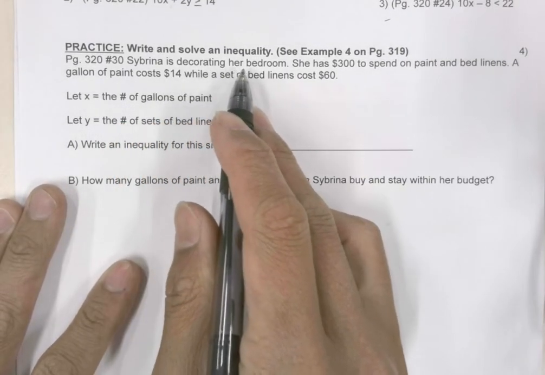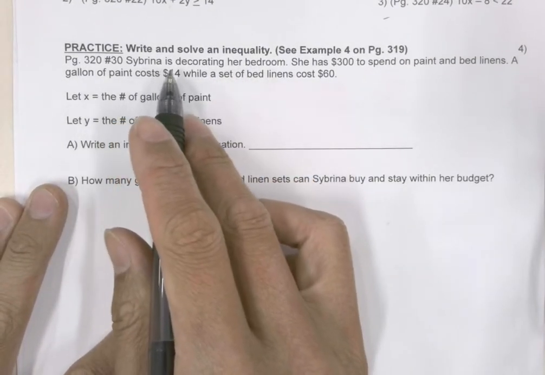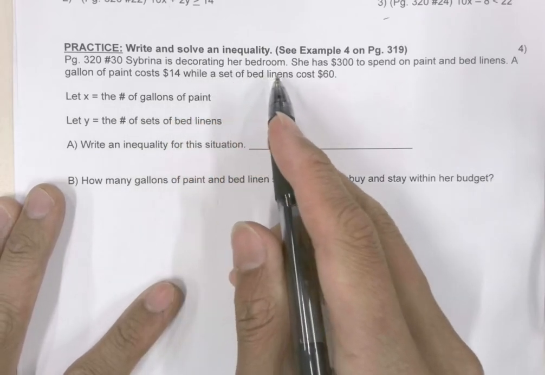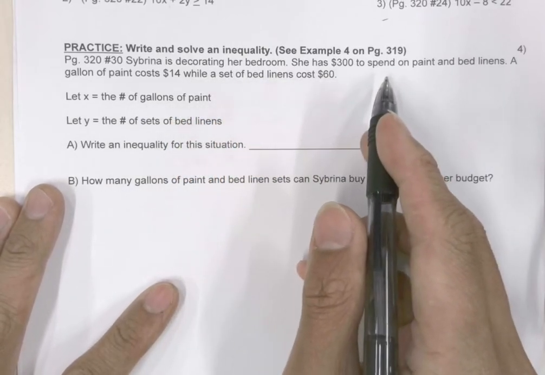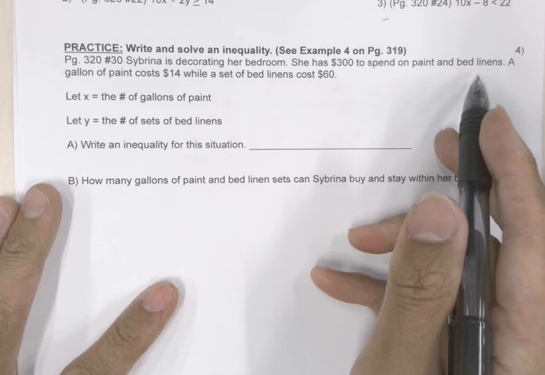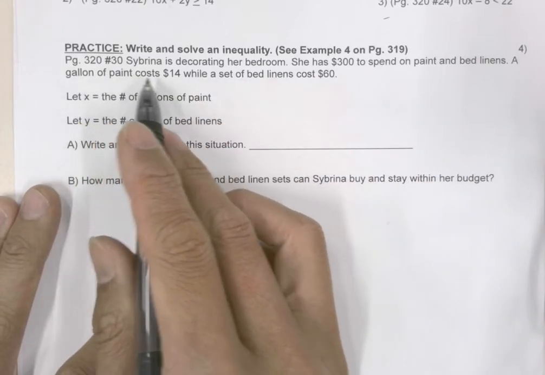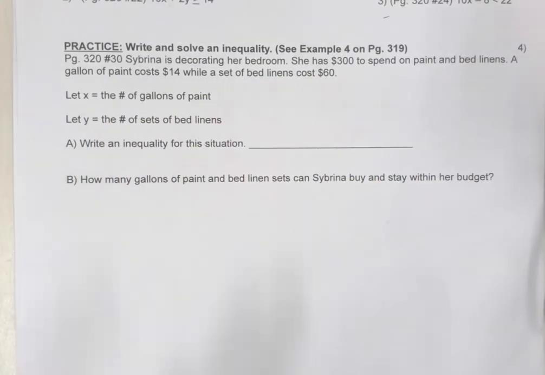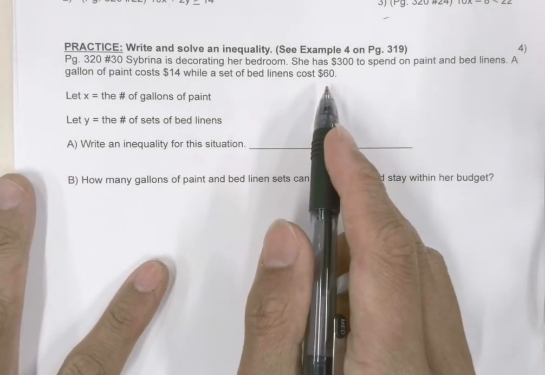Write and solve an inequality. Sabrina is decorating her bedroom. She has $300 to spend on paint and bed linens. A gallon of paint costs $14, while a set of bed linens costs $60.